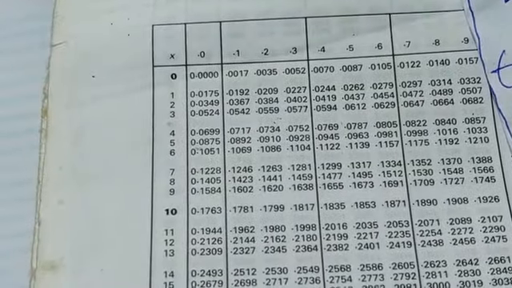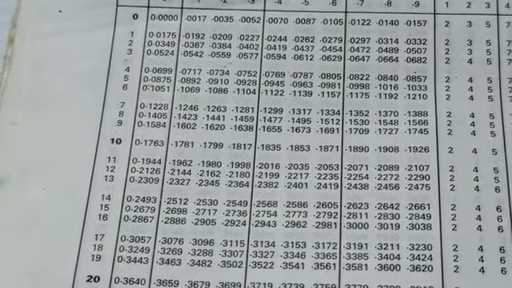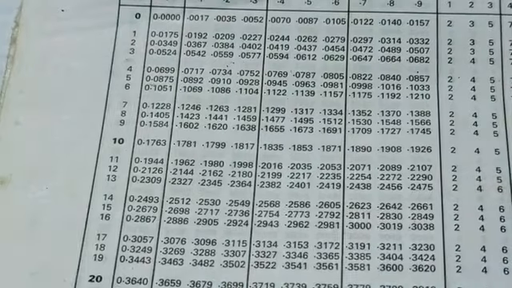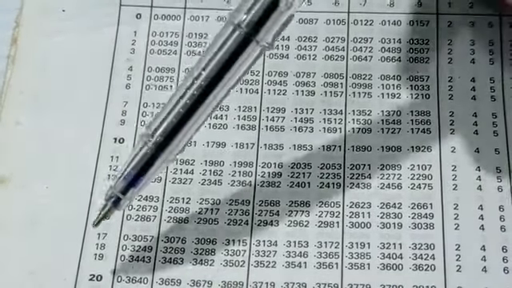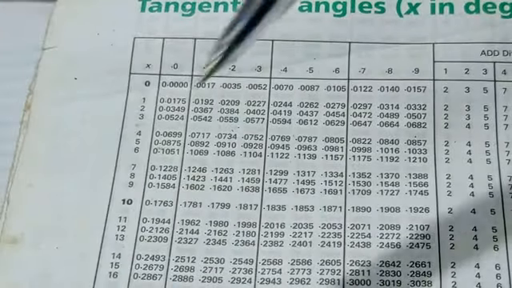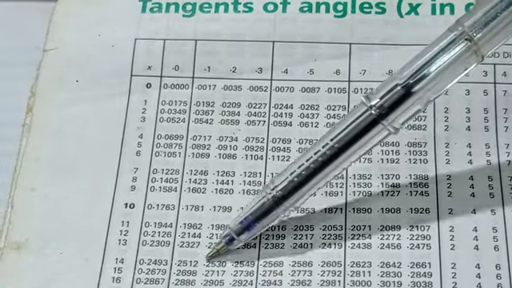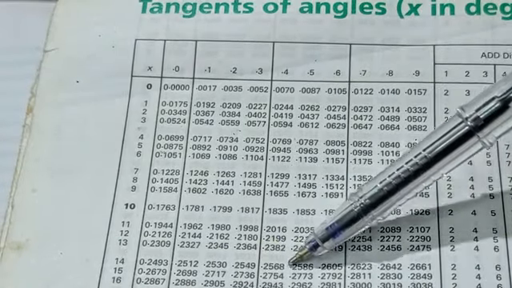Tan 14 degree. Can you see this is 14 degree? So under what? 5. 14 degree under 5. This is it.